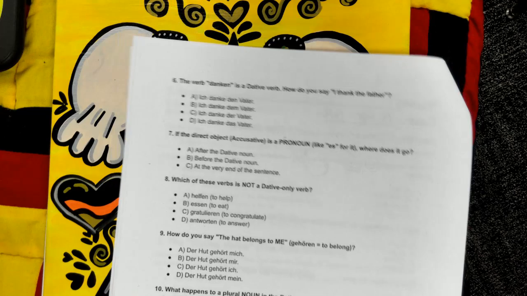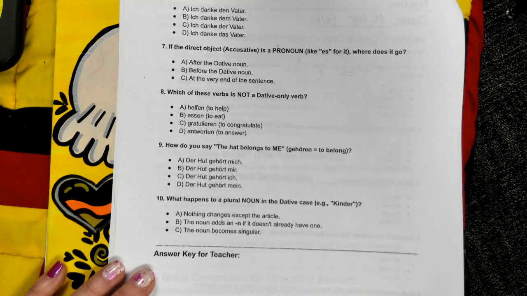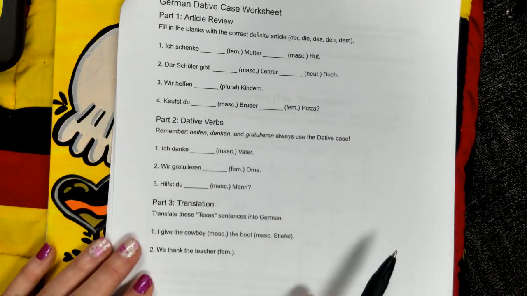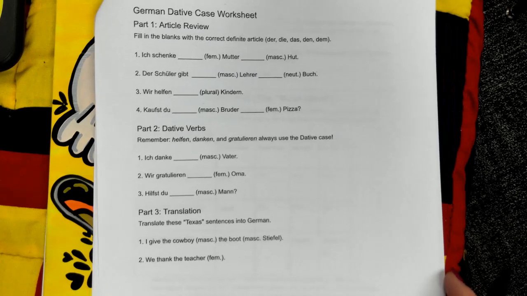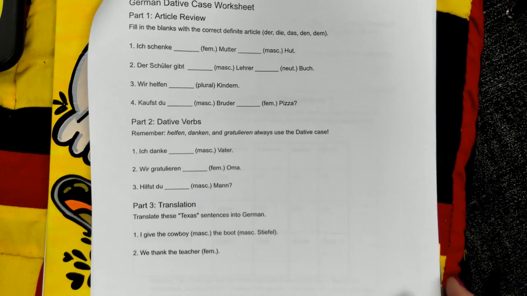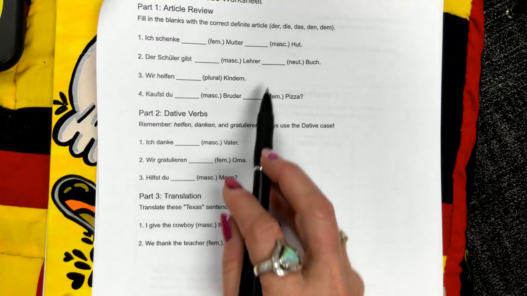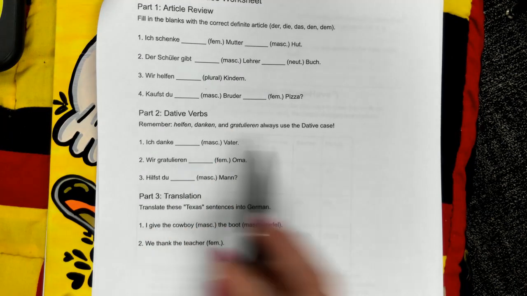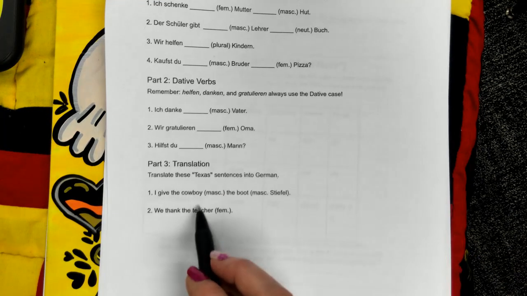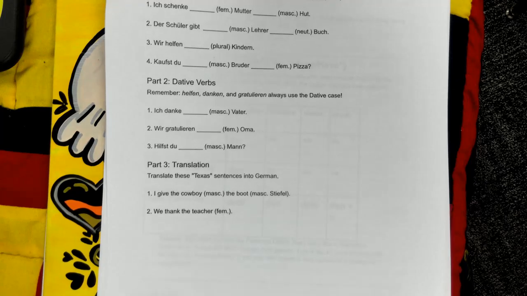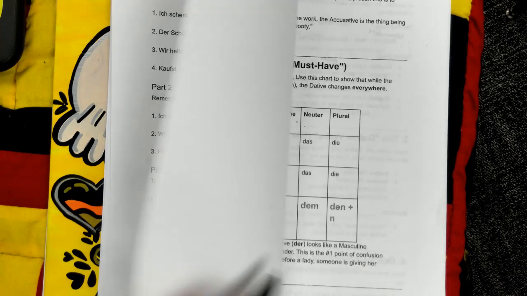Okay, well, in any case, you're going to finish the quiz all the way up till 10. And then on the back is your Dative Case worksheet. You're going to fill in these article reviews. So these are your articles using your verbs, and then translate these sentences into German. And that will be it for today.